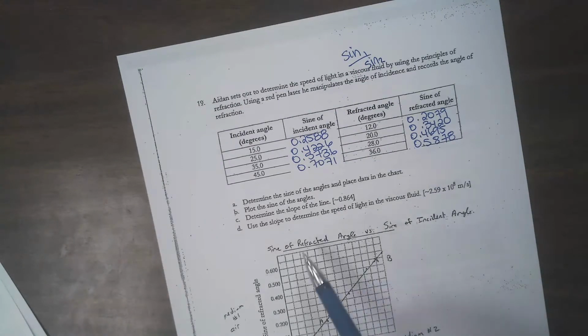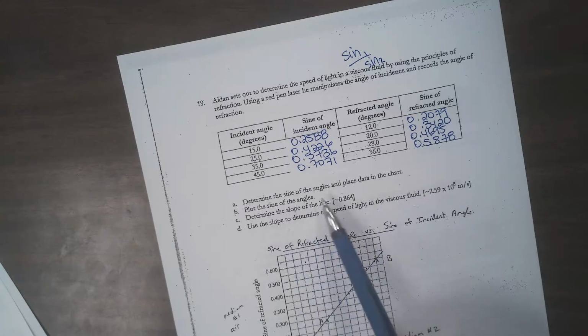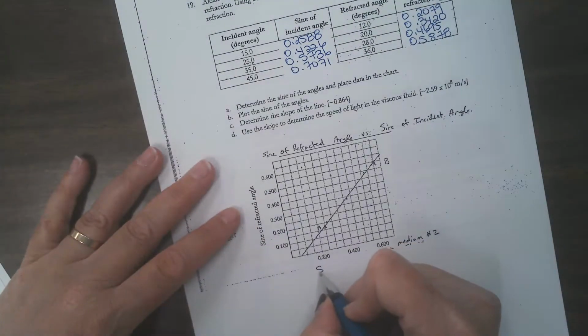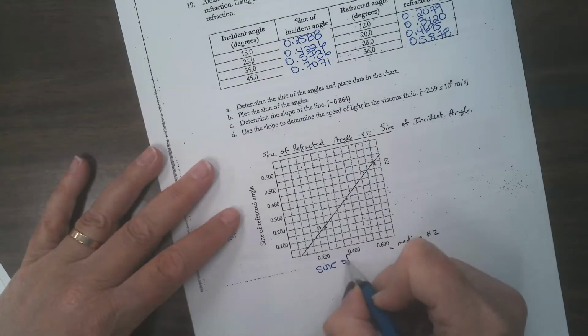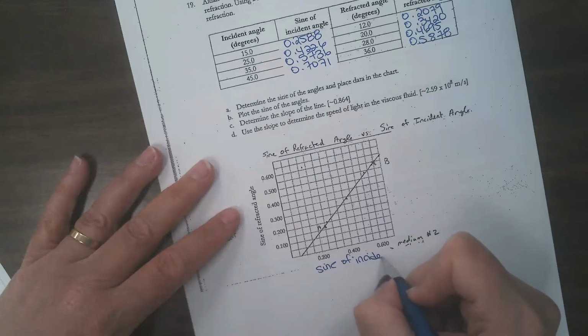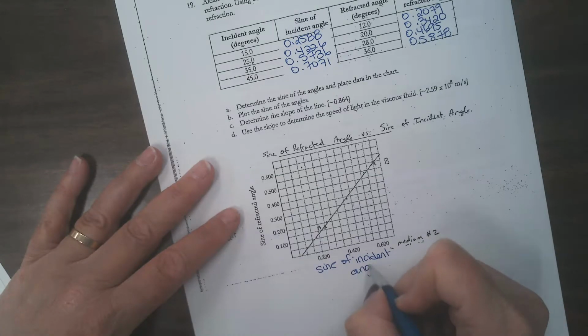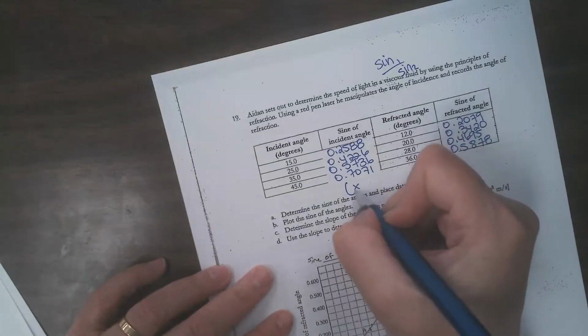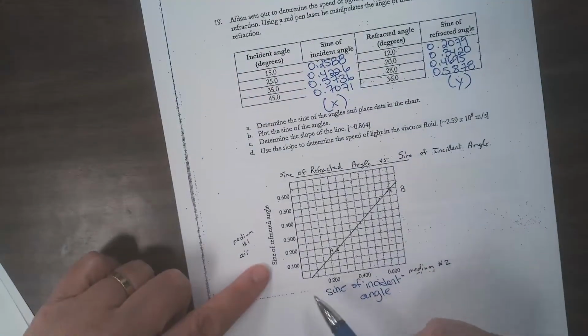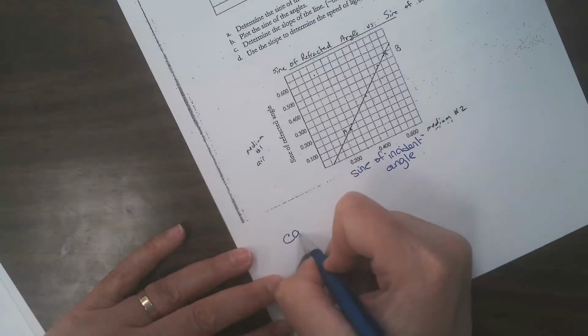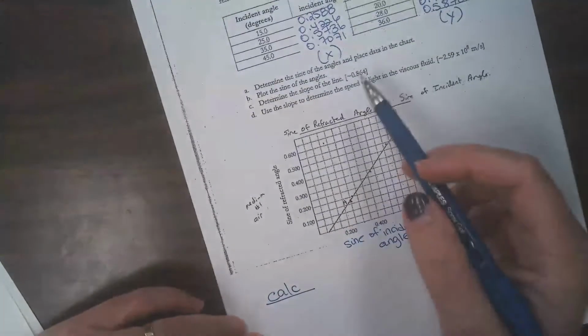It says determine the sine of the angles and place it in the data. Place the data in the chart. Plot the sine of the angles. We're going to plot the sine of incidence on the x, and we're going to plot the sine of refracted angle on the y. Then through your calculator, you're going to determine the slope.